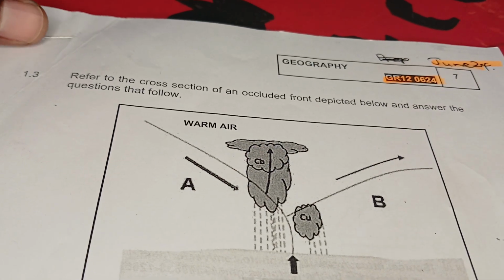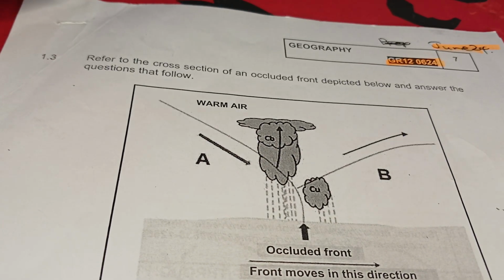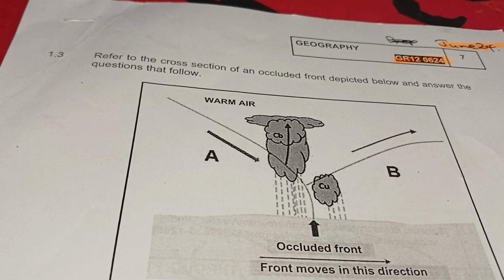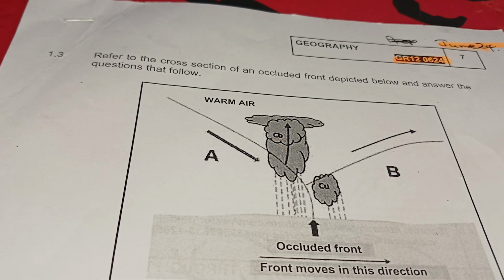The first thing we have to take into consideration is what type of occlusion it is. Remember, we have the cold front occlusion and the warm front occlusion as well. You need to be aware of what type of occlusion it is.